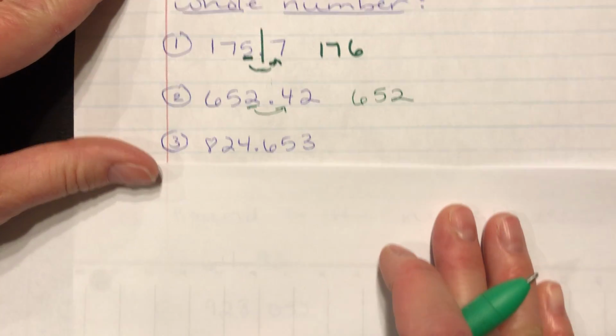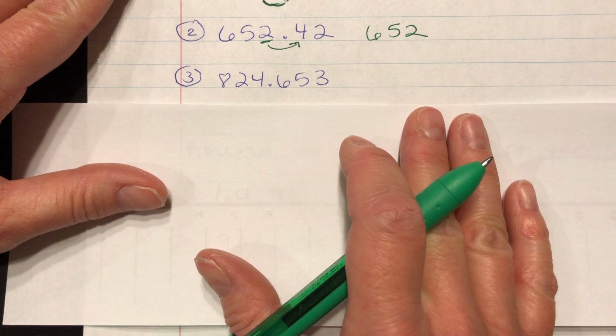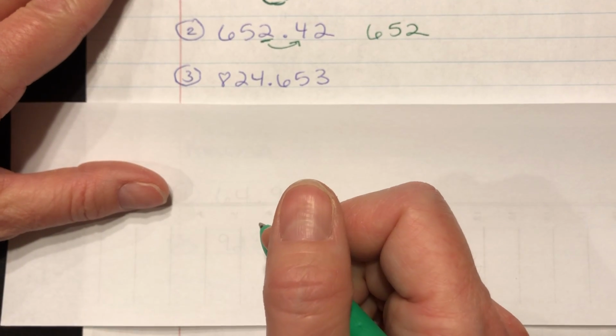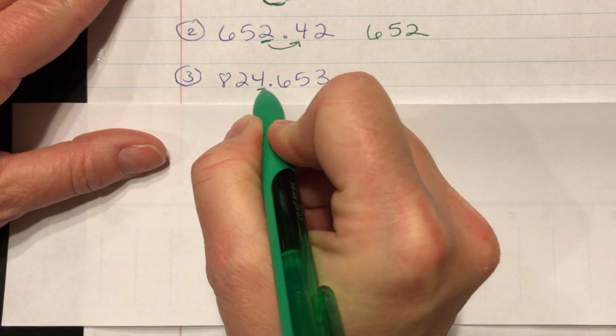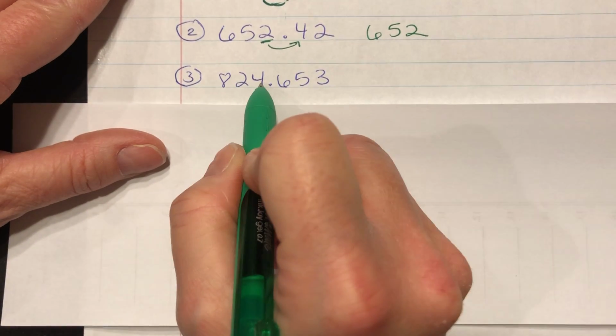And the third one, rounding to the nearest whole number. Go ahead and figure it out and then press play. This 4 is in the ones place. So I have to figure out, is my answer 824?